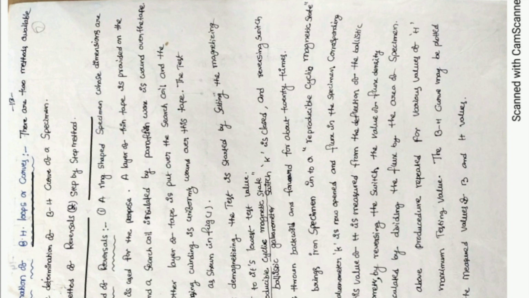The two seem to be the same, but in the method of reversal we use one reversing switch. We reverse and forward about 20 times, then it goes to a cyclic state. After that we measure the flux density. In the step-by-step method we gradually increase the current by a number of steps.